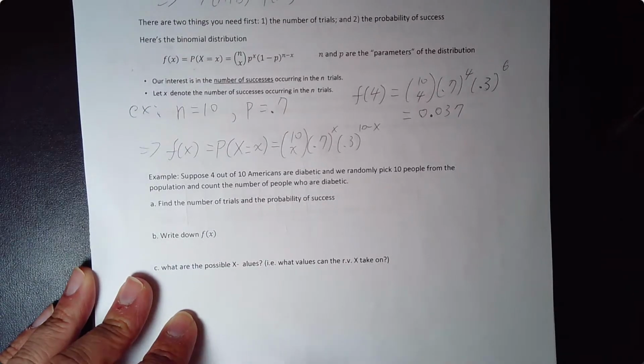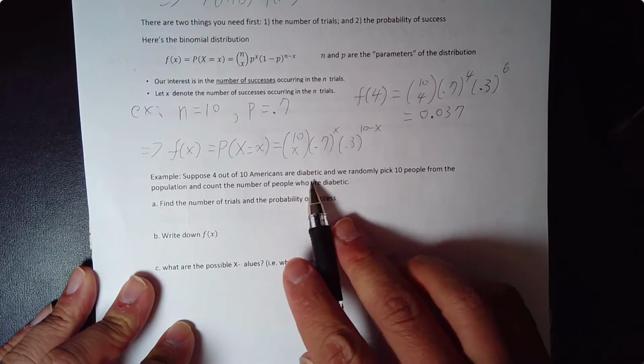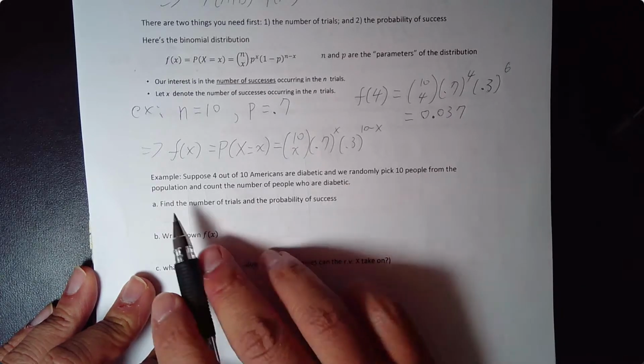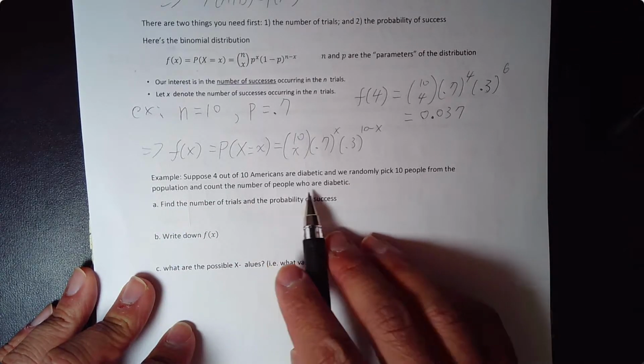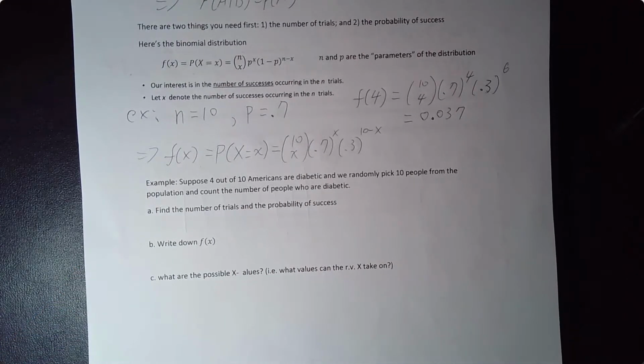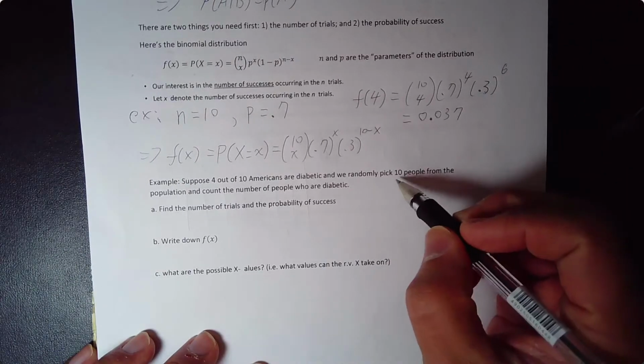Okay, so let's do one more. Suppose 4 out of 10 Americans are diabetic, and we randomly pick 10 people from the population and count the number of people who are diabetic. The easiest way to understand this is to visualize yourself with a clipboard, standing on the corner of the street asking people randomly, are you diabetic? And what you put on the board is a yes or no. If the person says yes, you check yes. If the person says no, you check no. So first you're asking 10 people.